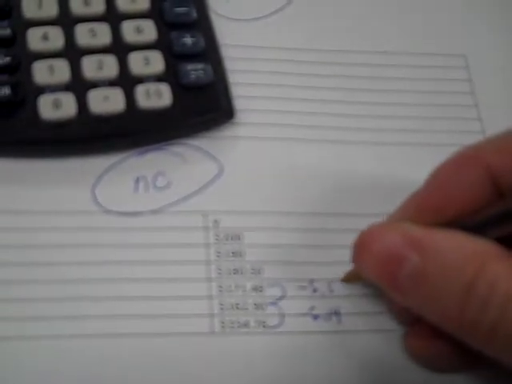Okay, next. Start at the bottom number and then subtract the number above it. Okay, so that's negative 8.14. It can be negative, that's fine. 162.90 minus 171.48. Negative 8, so right away that's different, so that is a no. Okay, that's pretty easy. If the rate of change is constant, then it's a linear equation.